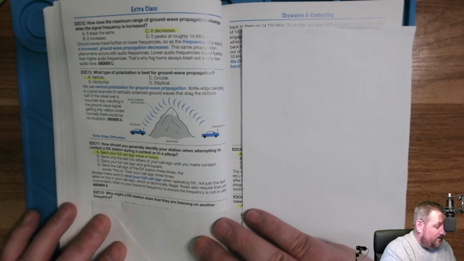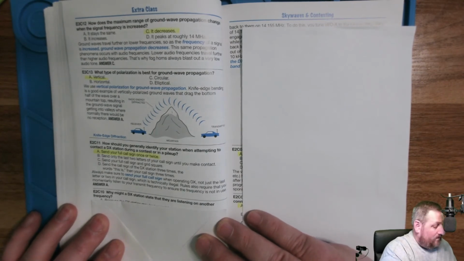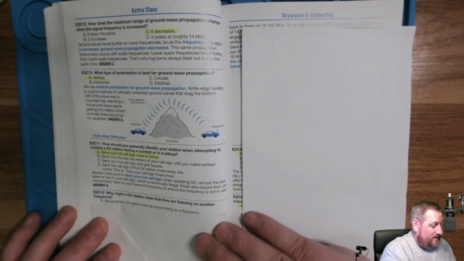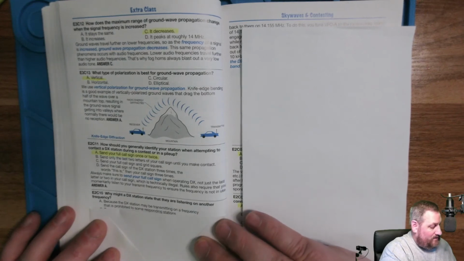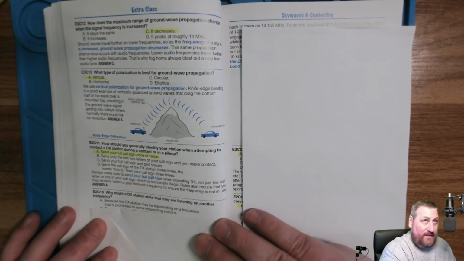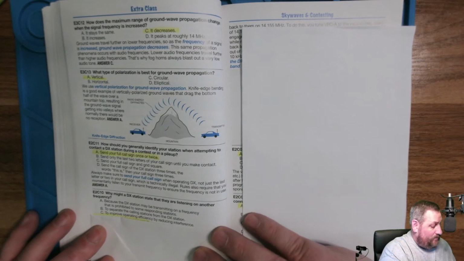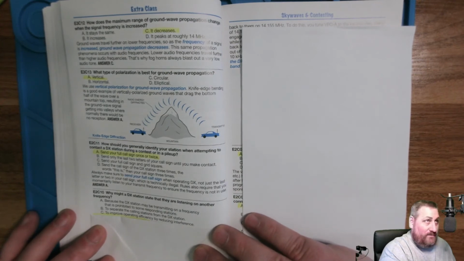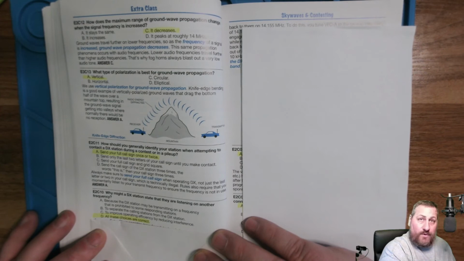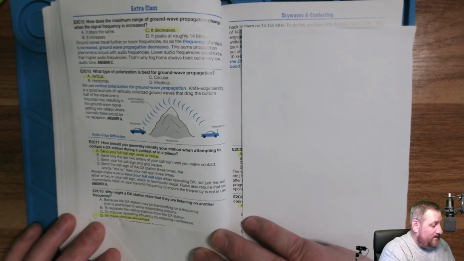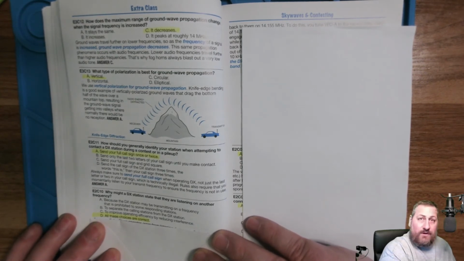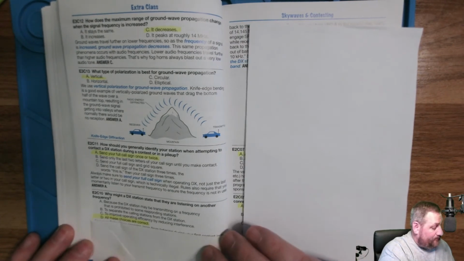Alright, next question. Why might a DX station state that they are listening on another frequency? Is it A, because the DX station may be transmitting on a frequency that is prohibited to some responding stations? B, to separate the calling stations from the DX station? C, to improve operating efficiency by reducing interference? Or D, all these choices are correct. And as you can see, we already highlighted all of these reasons are correct, and this is why.